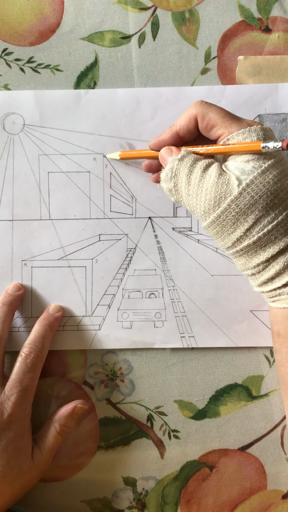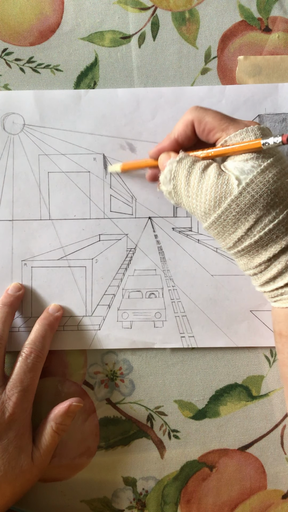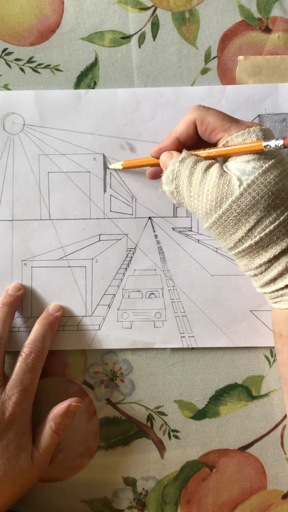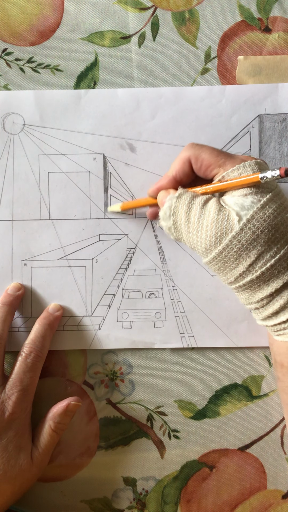Now the dark part, I'm going to make pretty dark, and I want to make it nice and clean along the corner line of the building.